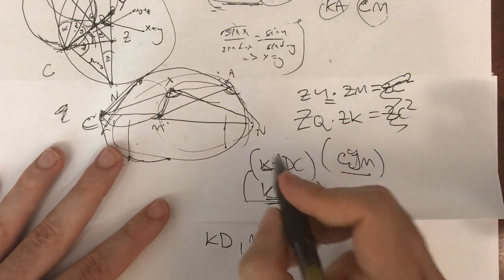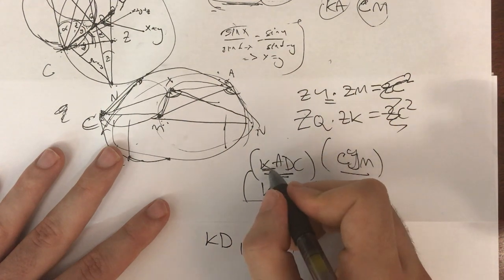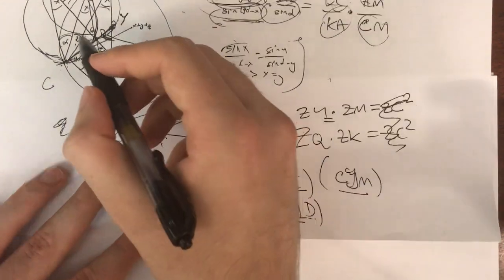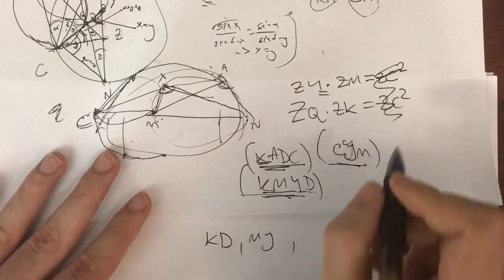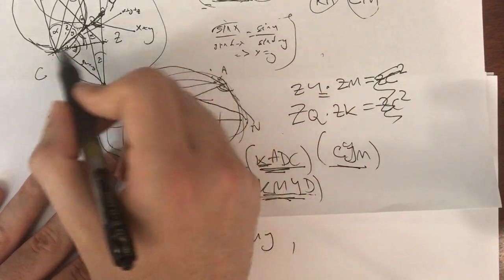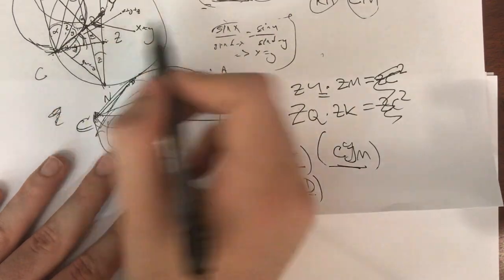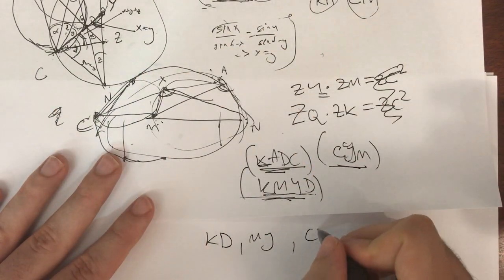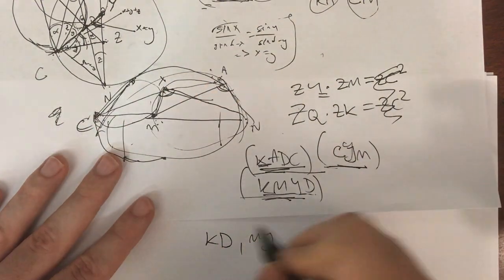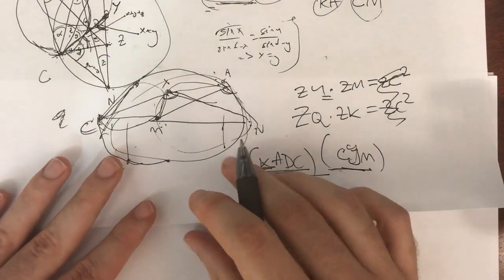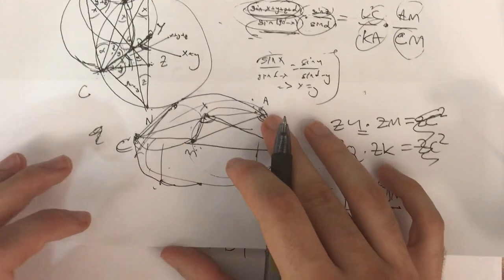And now we have the radical axis of KADC, so this circumcircle, and CYM. Well, we need that to be CZ. It is CZ actually, by the radical axis theorem. And now what's enough for us to do is to prove that these two circles are tangent to each other. And that's pretty simple to prove.